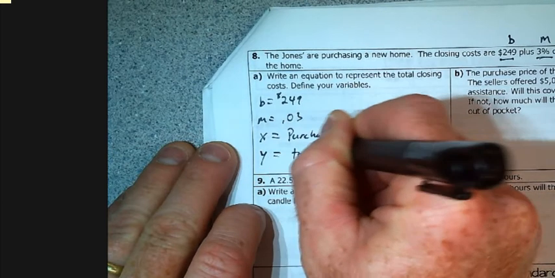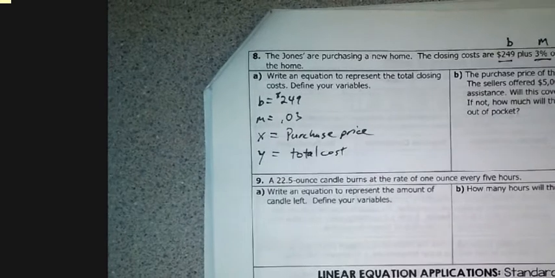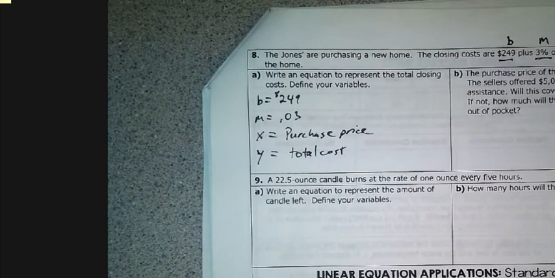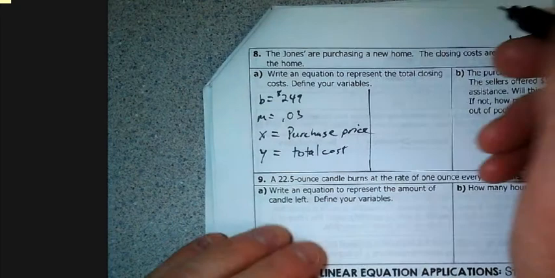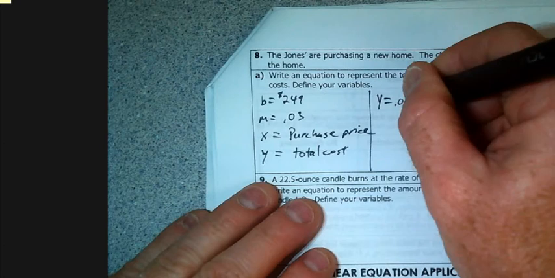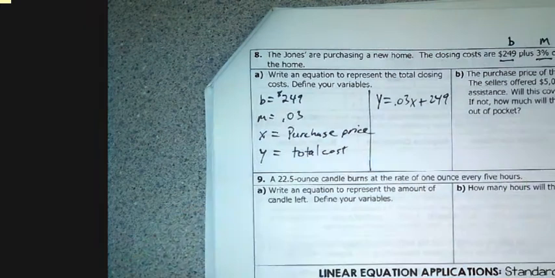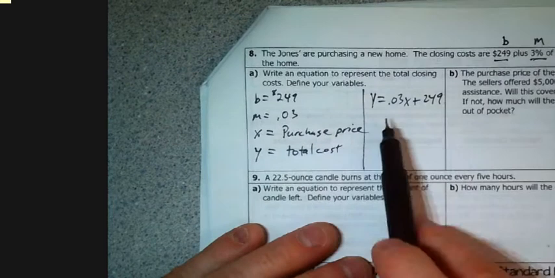The thing about Y is that generally it's the overall, it's the total. We can't find Y unless we know what X is. Or if they give us Y, then we can find X. So let's write our equation. Y equals 0.03x plus 249. Excellent. Now we're going to use this equation to do this problem.